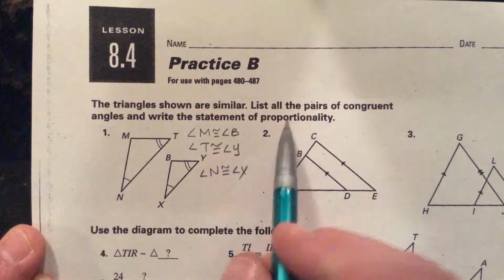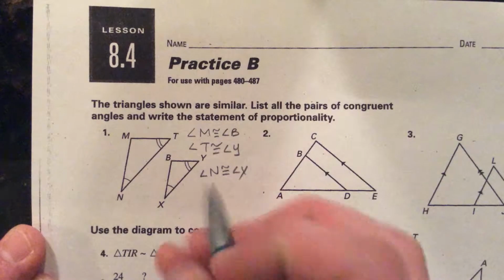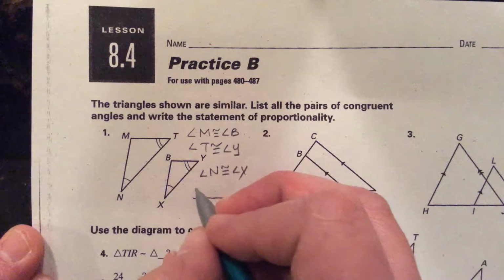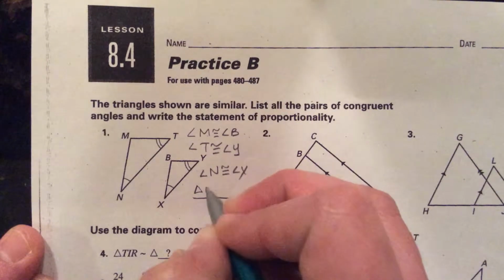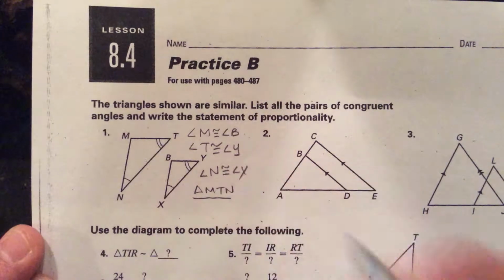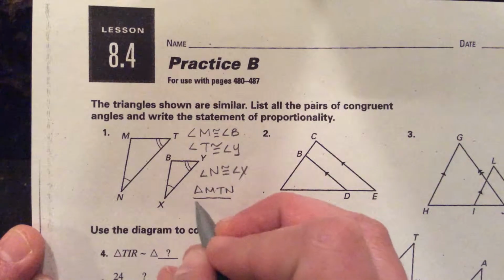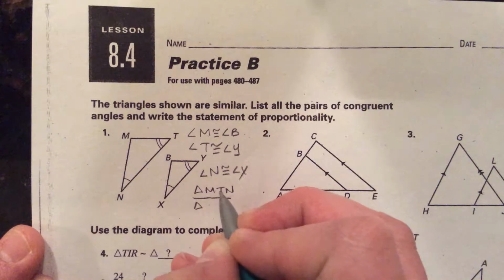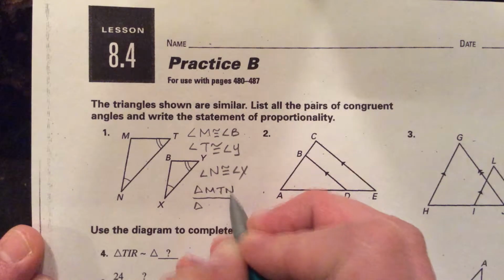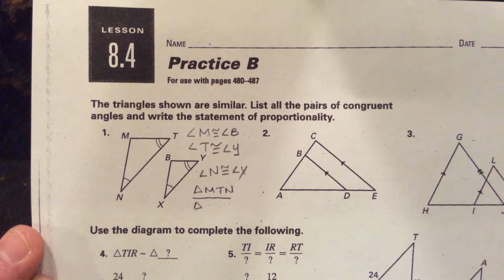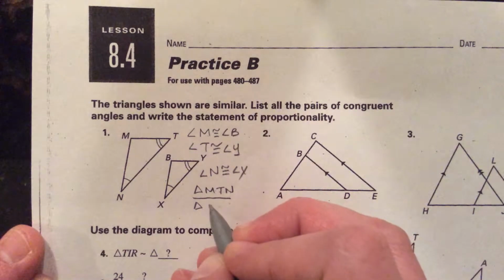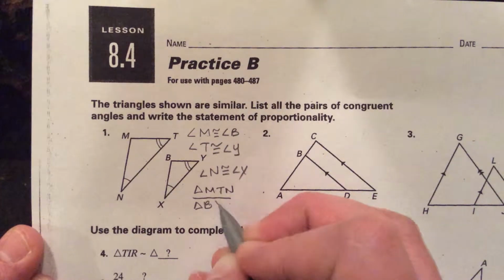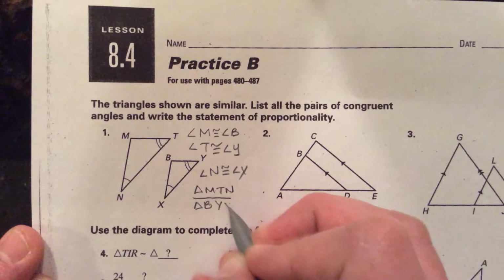The way we set up a proportionality statement is by comparing our image to our pre-image. We're going to say that triangle MTN, you could choose a different order if you'd like, but all you have to do is ensure that the M matches with the corresponding angle here, the T matches with the corresponding angle there, and the N matches with the corresponding angle there. The corresponding angle with M would be B, T corresponds with Y, and N corresponds with X.